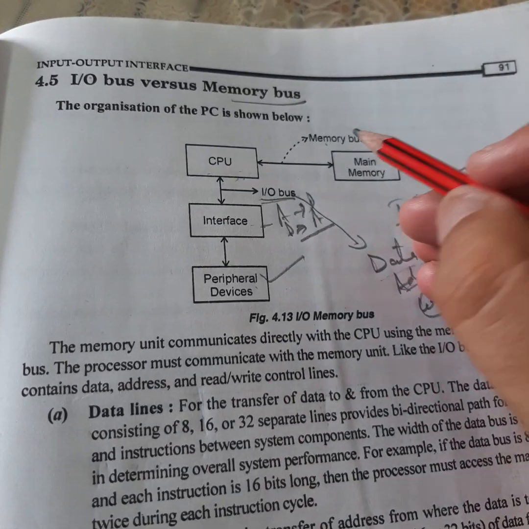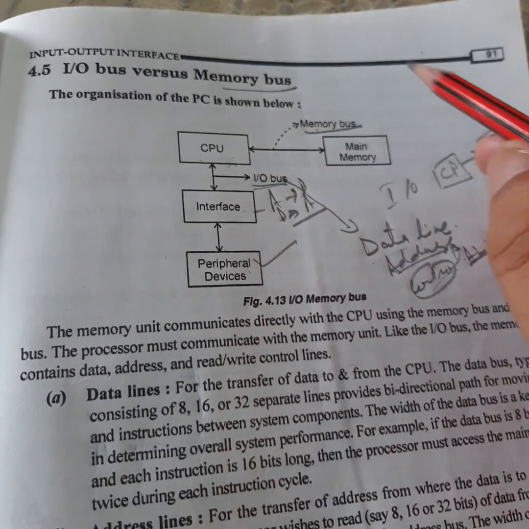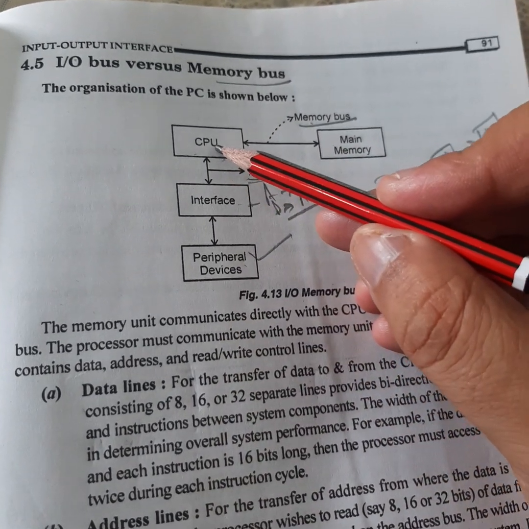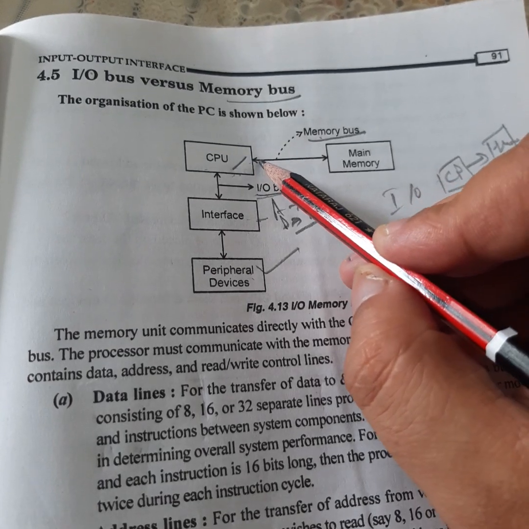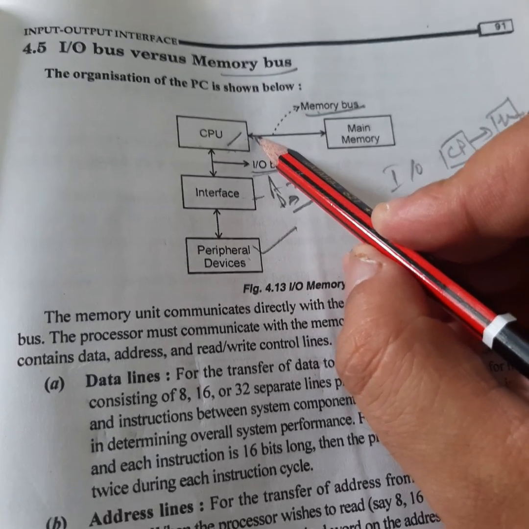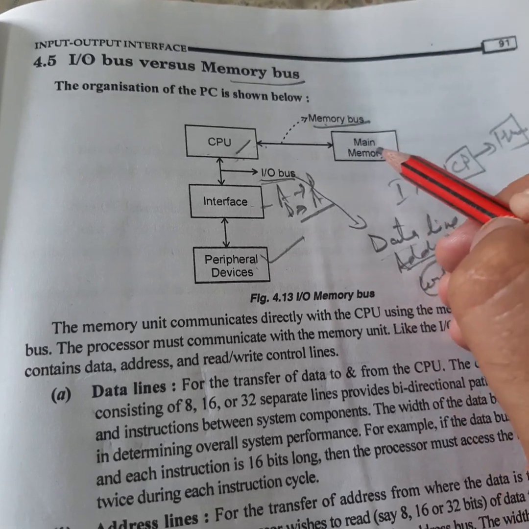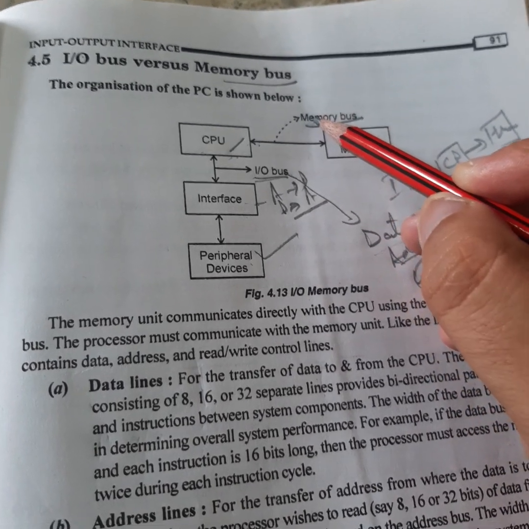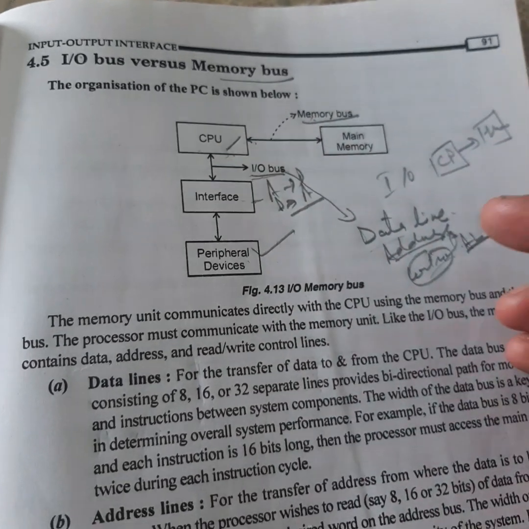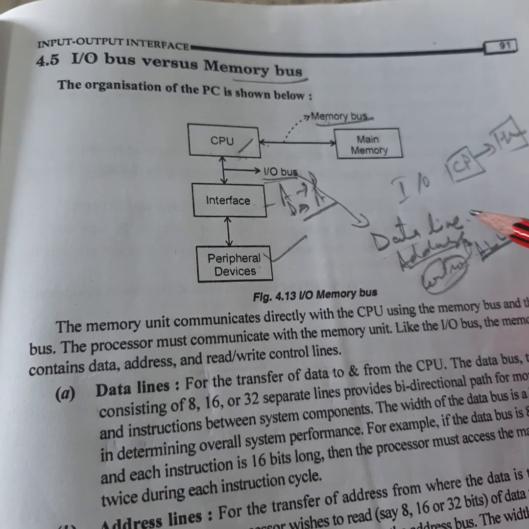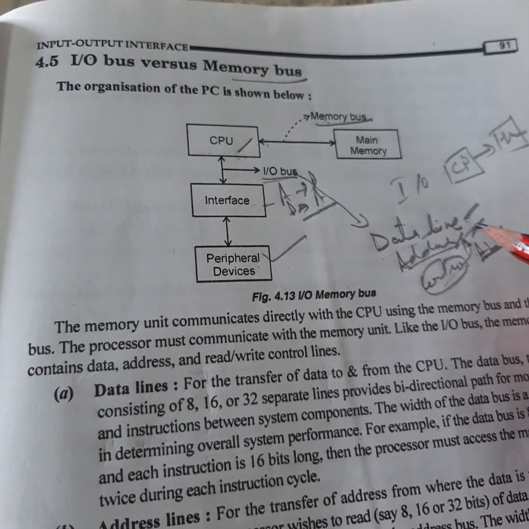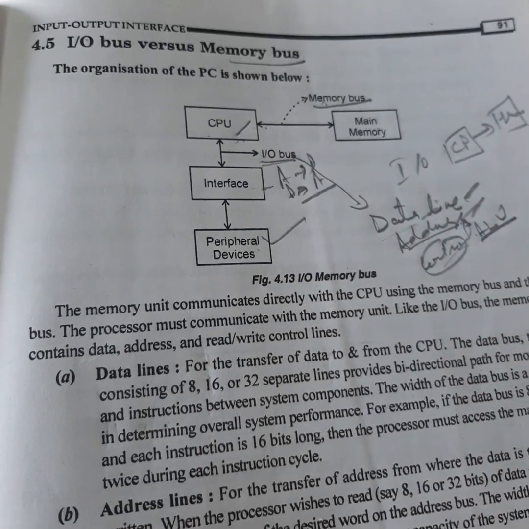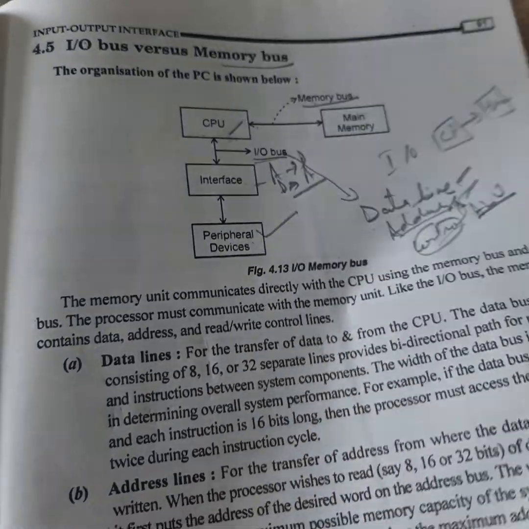And here we have introduced a new bus, which is the memory bus. Ultimately, when the processing is done in the CPU, it directs the data into the main memory or the storage with the help of this memory bus. In our previous video, we learned about data buses and address buses. In this video, we will learn more about the control bus. What exactly are the functions of this control bus?